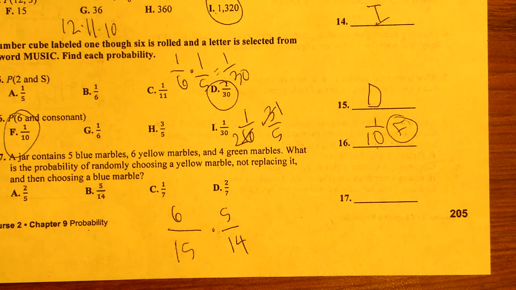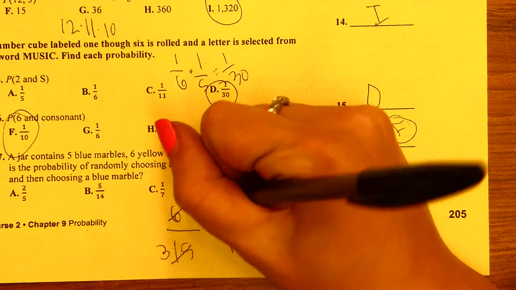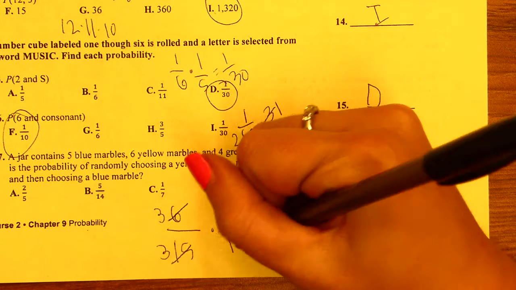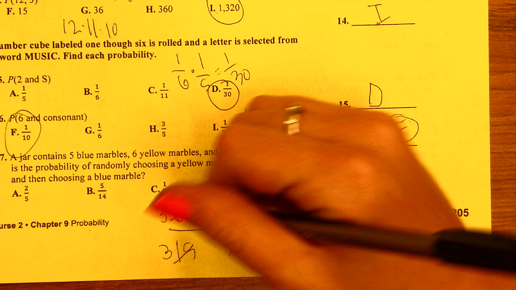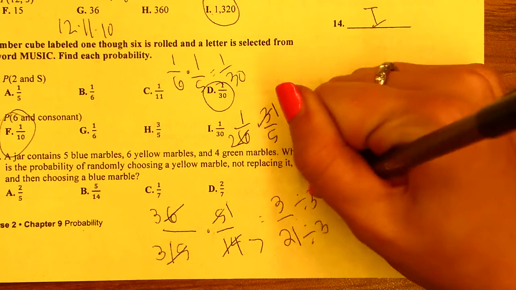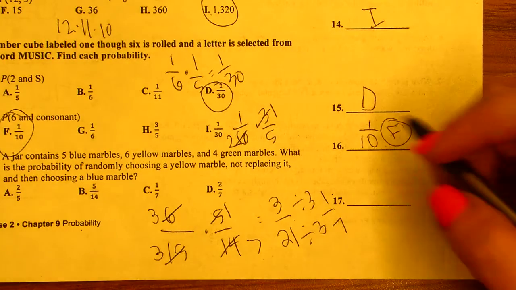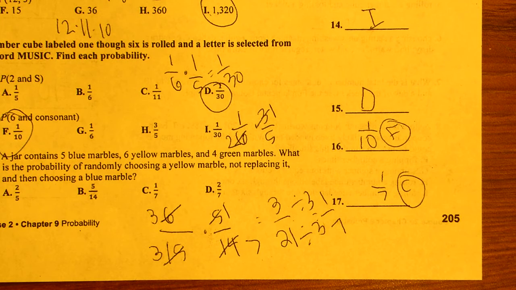Then I'm going to cross cancel, so 5 goes in here 1 time, 5 goes in here 3 times, 2 goes in here 3 times, and 2 goes in here 7 times. 3 times 1 is 3, 3 times 7 is 21, and I can divide the top and bottom by 3, and so I get 1 over 7. So that would be C on this one.